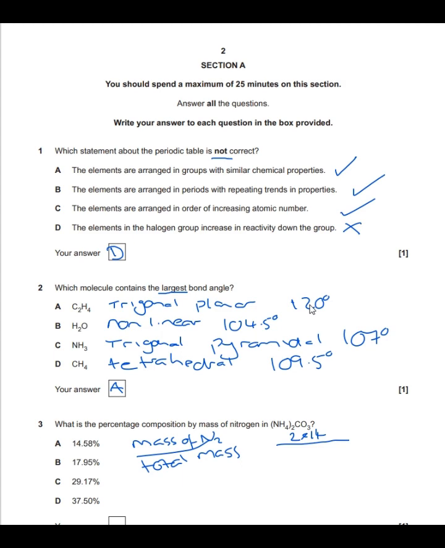Then we are going to work out the total mass of ammonium carbonate. So again, we've got to include the nitrogens. We've just worked out there's 2 nitrogens, so that was a mass of 28, 2 times 14. Then hydrogens, mass number is 1, and we have 4 times 2, so we have 8 hydrogen, a mass of 8 for hydrogen. Carbon, we just have the 1 carbon. Looking at the periodic table, the mass number of carbon is 12.